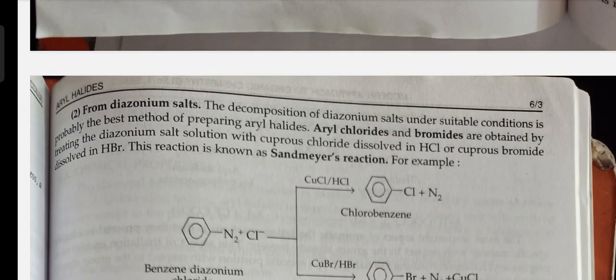Number 2. From diazonium salt. The decomposition of diazonium salt under suitable conditions is probably the best method of preparing aryl halides. Aryl chlorides and bromides are obtained by treating the diazonium salt solution with cuprous chloride dissolved in HCl or cuprous bromide dissolved in HBr. This reaction is known as the Sandmeyer reaction.